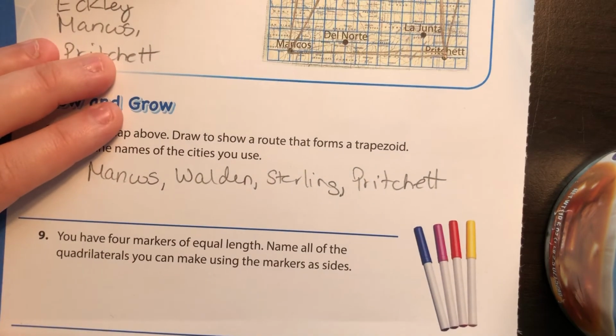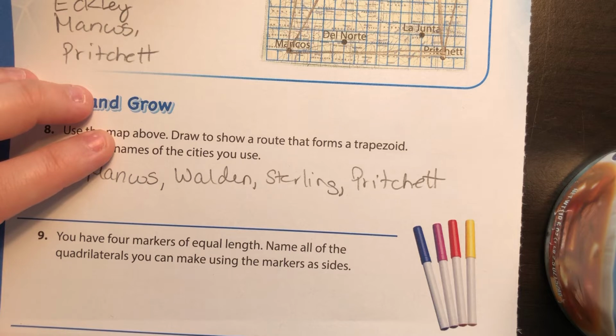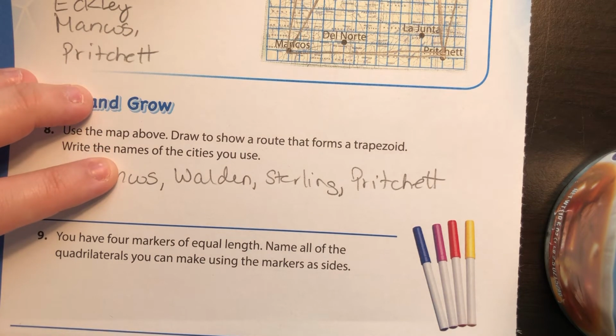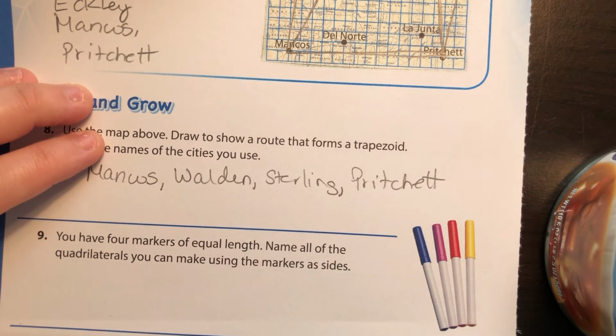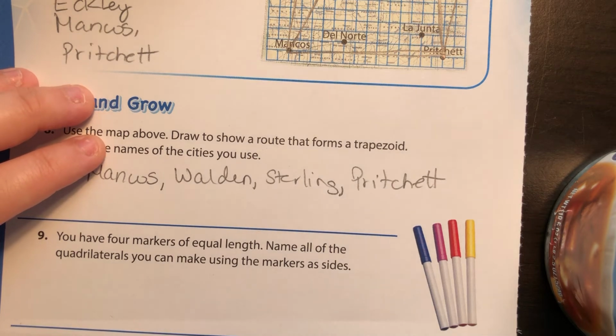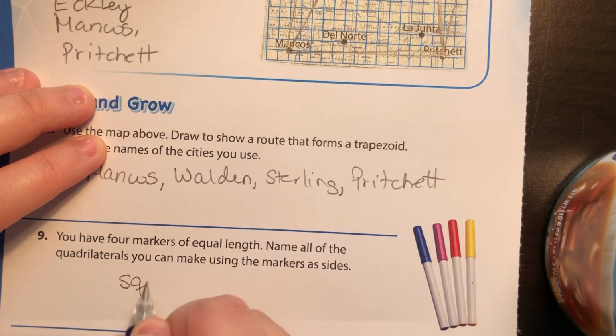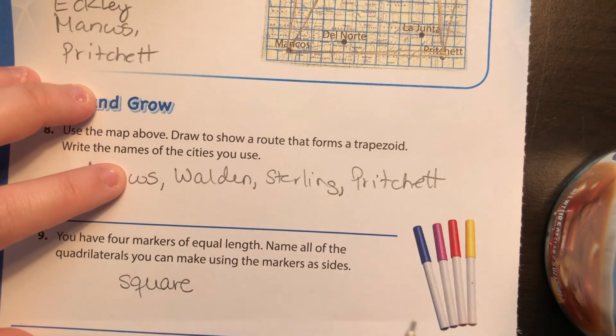You have 4 markers of equal length. Name all of the quadrilaterals you can make using the markers as sides. So you have 4 markers of equal length. Equal length sounds like I can make a square. I can, and this is the tricky part here.